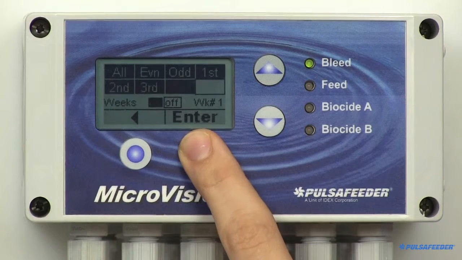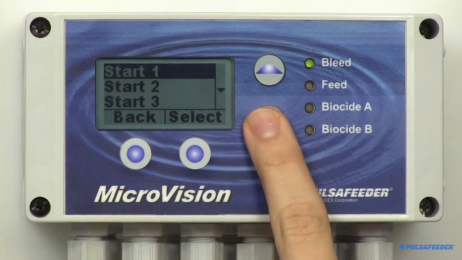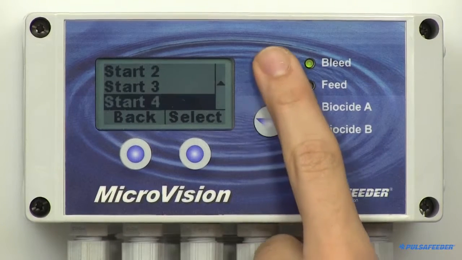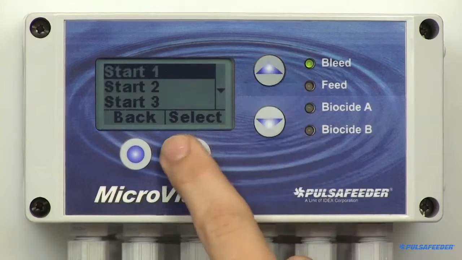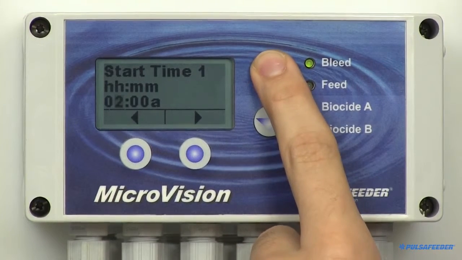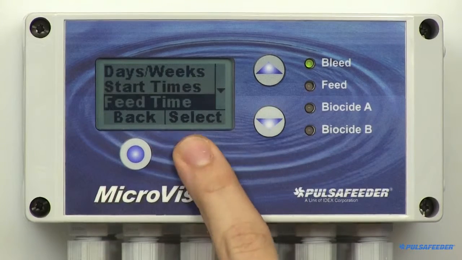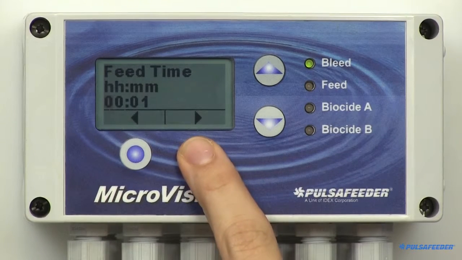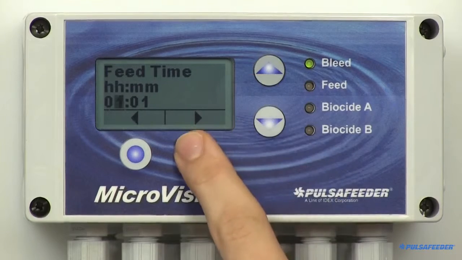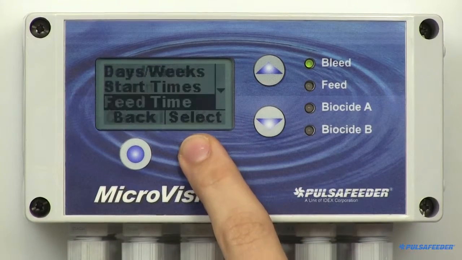Go back to the biocide menu, arrow down, and select Start Times. Once you select Start Time, use the arrow buttons to enter the hour and minute you want the biocide cycle to start. Repeat this process for up to 4 different start times. Now set the feed time. Highlight and select Feed Times from the biocide menu and enter the hours and minutes that you want the biocide to feed with each start time.